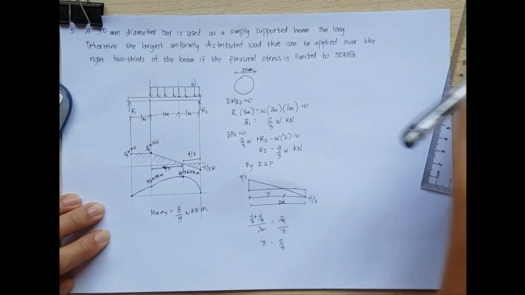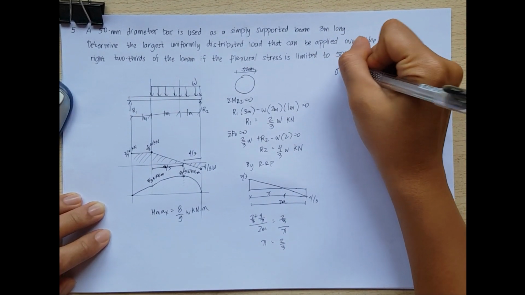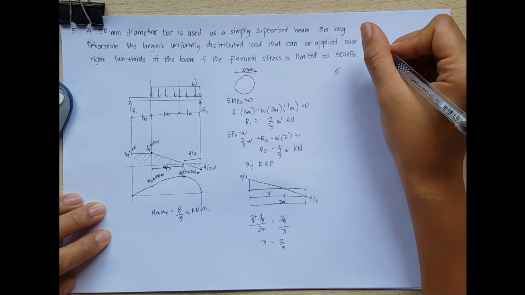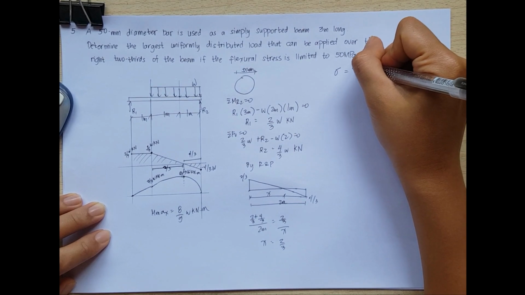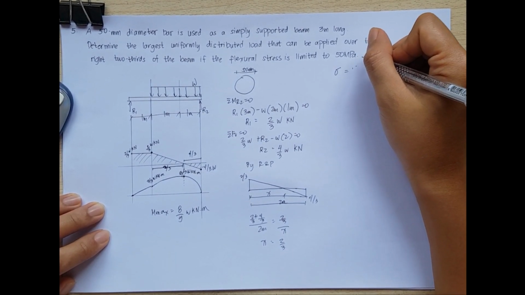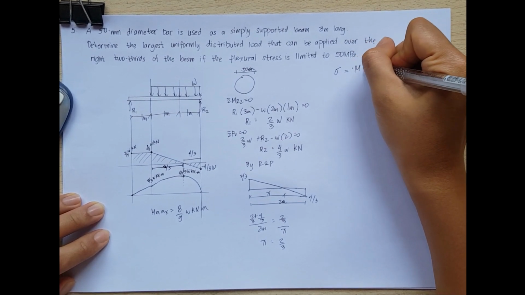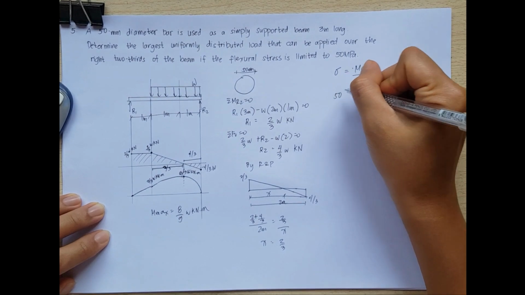So, pwede na natin kunin yung value ng uniformly distributed load. So, we have our formula, which is equal to Mc all over I. So, yung flexural stress natin is 50 megapascal.